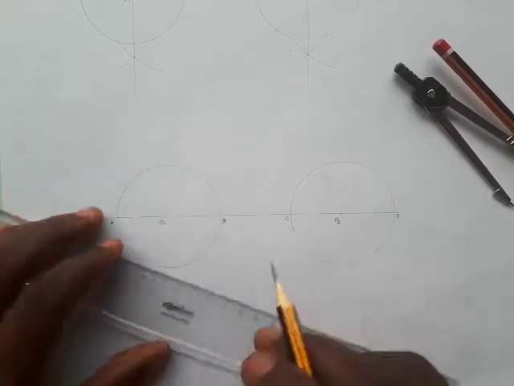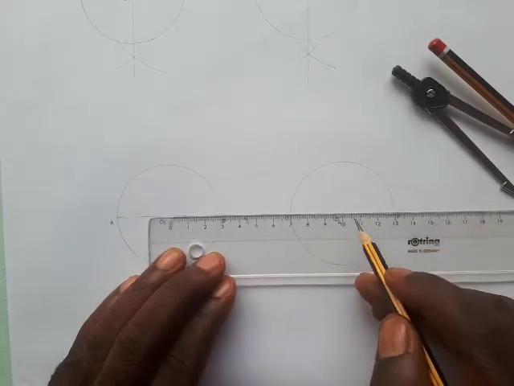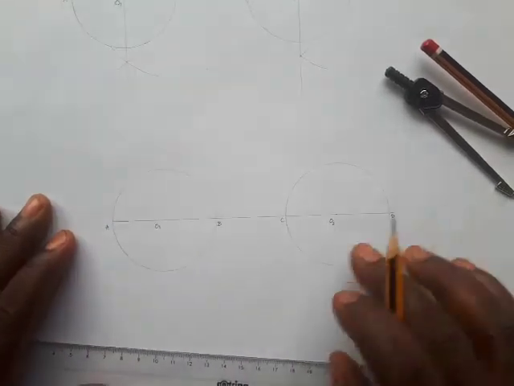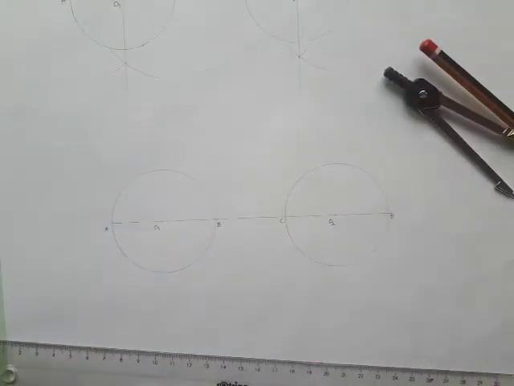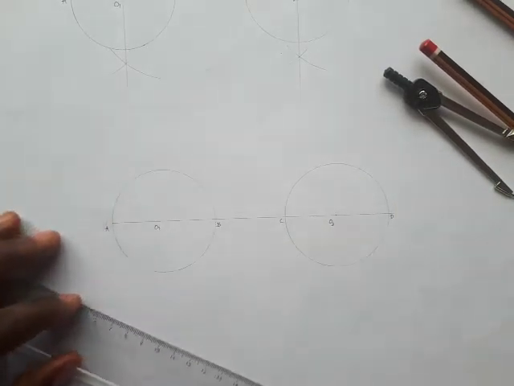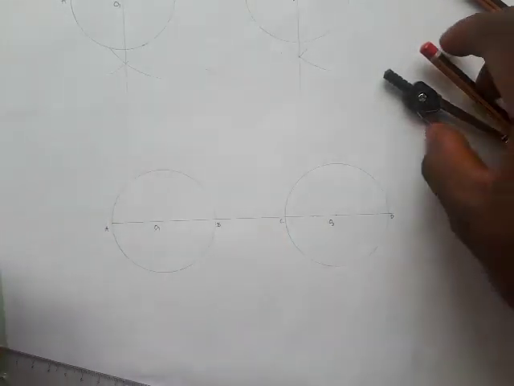So I drew this line. The distance between the centers of the circles, don't forget, is 100, while the radius of the circle is 30. All right. Now remember, these dimensions can vary for any question. So how do I draw an internal tangent to this? Very, very simple.